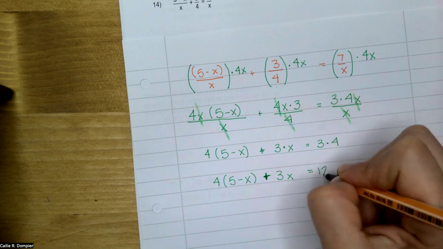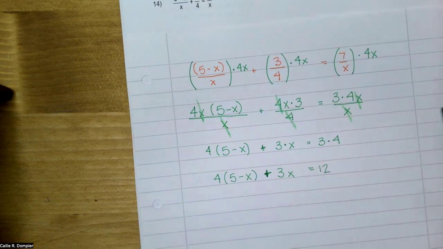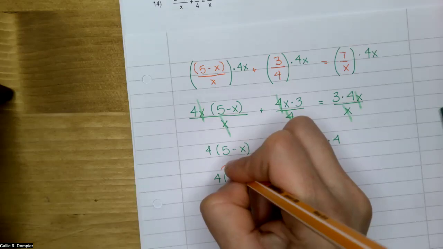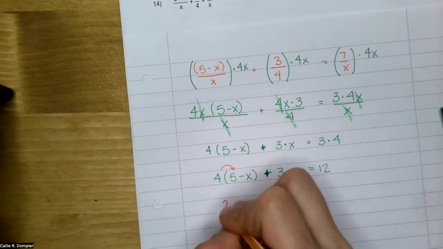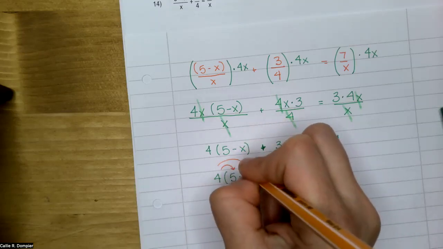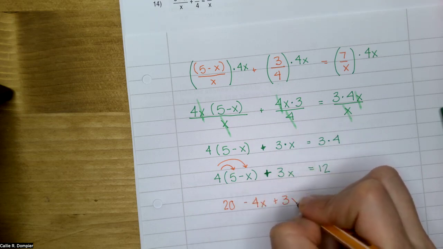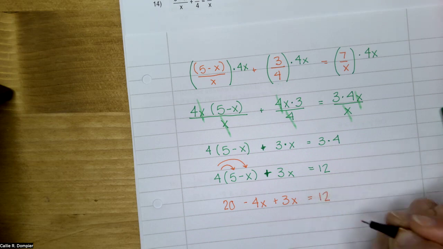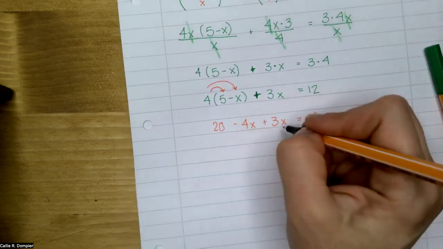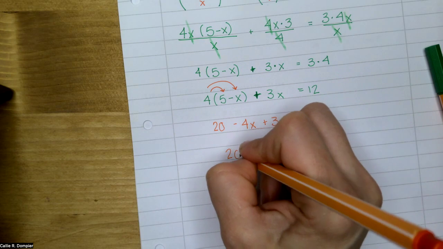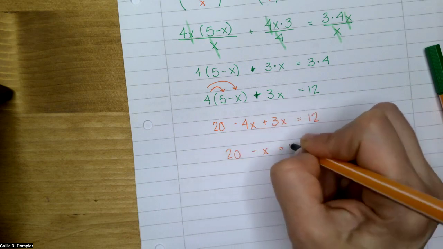Equals 3 times 4 is 12. Good? What I'm going to do now is distribute that 4. 4 times 5 becomes 20. 4 times a negative x means a negative 4x plus 3x equals 12. Let's combine the like terms of negative 4x and 3x to get 20 minus x equals 12.